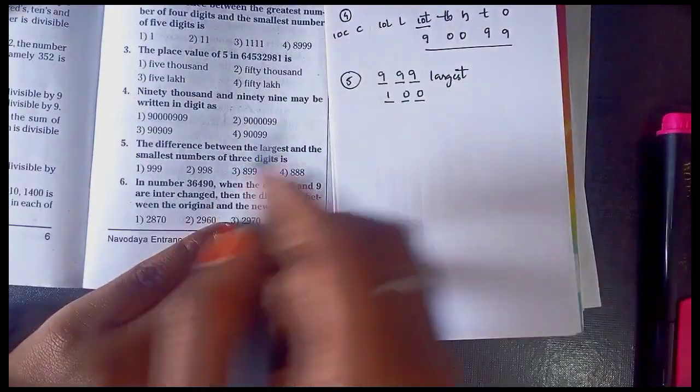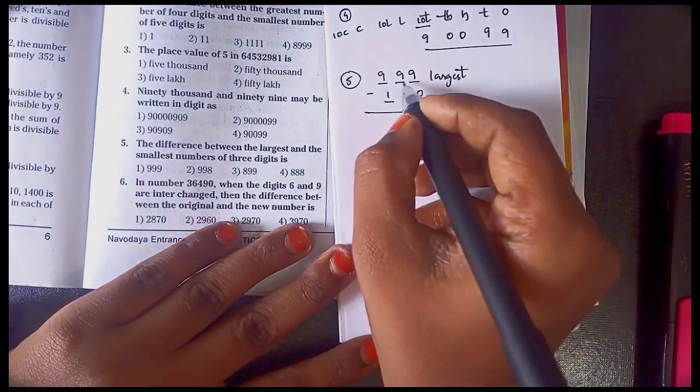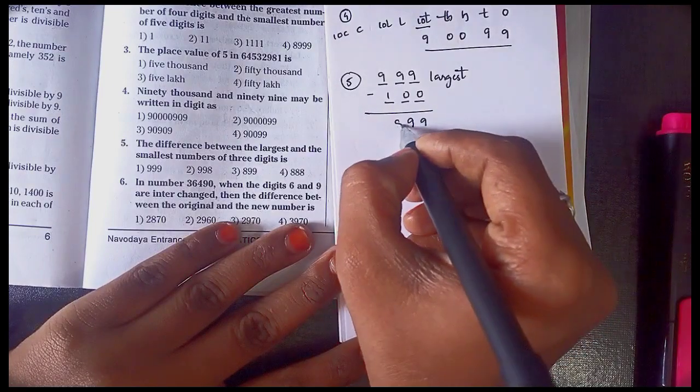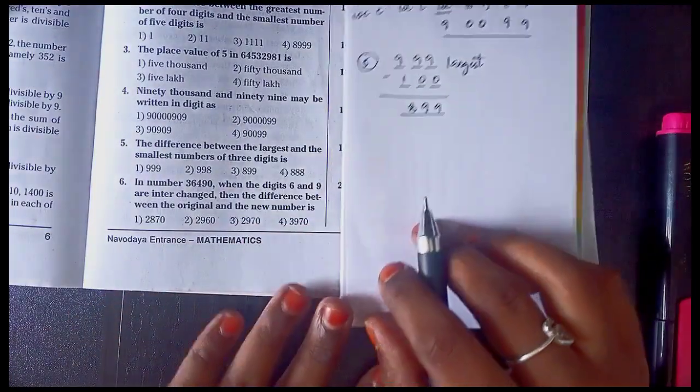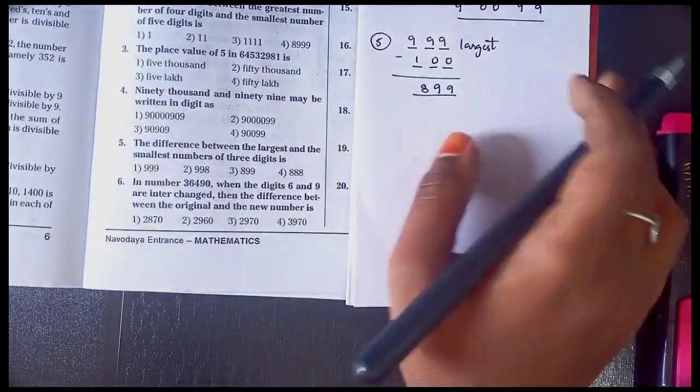And he is asking for the difference, so the difference is nothing but minus. 9 minus 0, 9. 9 minus 0, 9. 9 minus 1, 8. So the answer is 899, and it is there in option number 3. Okay, and next one is the sixth question.